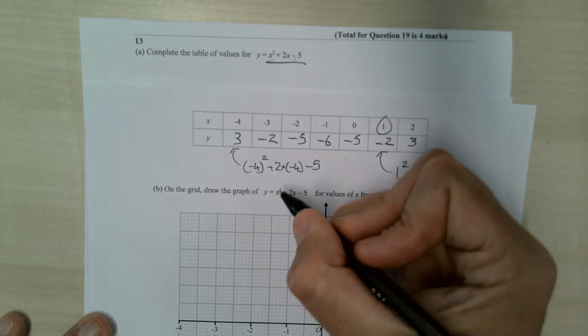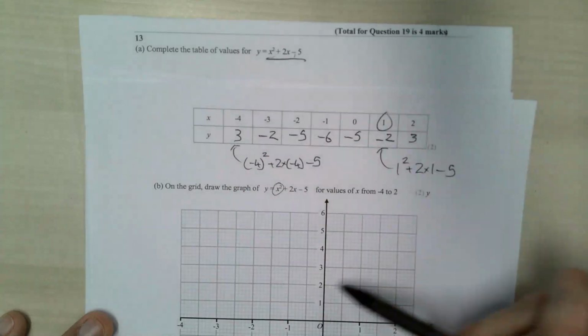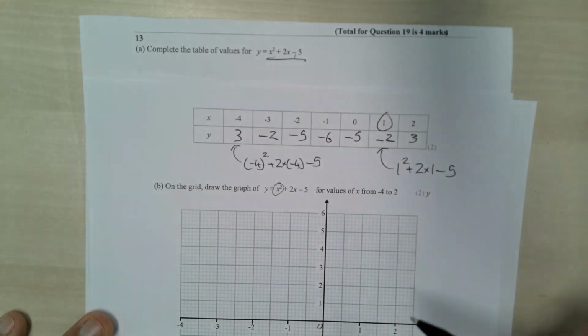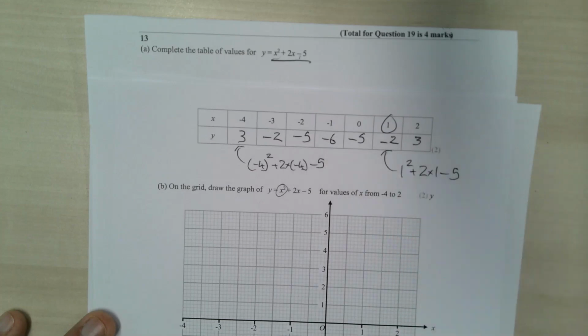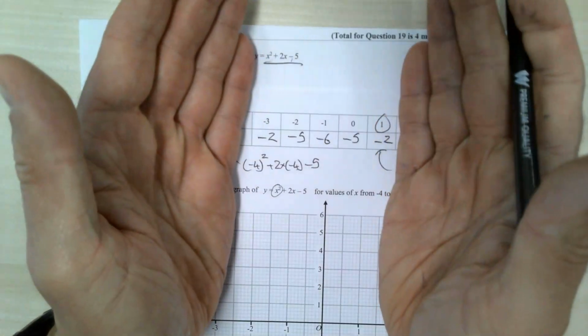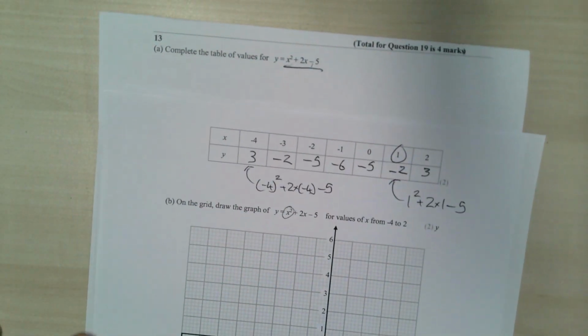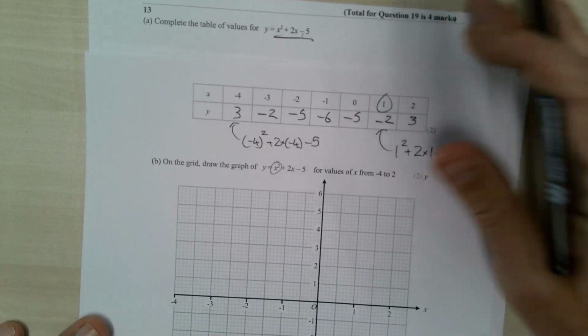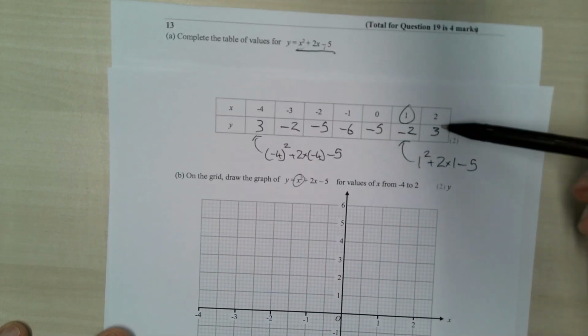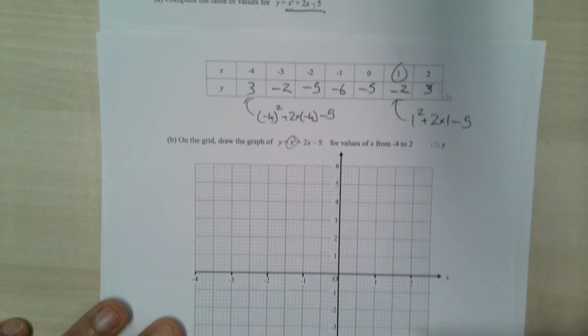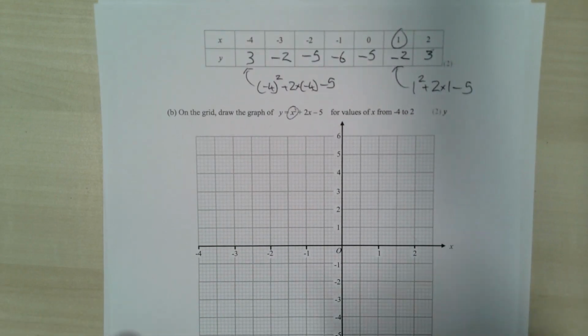Tips with quadratics, okay, I'm expecting it to go down and then back up, or up and then back down. This one's going down and then back up, and there will be a bit of that table somewhere that is symmetrical. All of this table is symmetrical. By luck, we've been given the symmetrical bit, but there's no rule that says we have to. The other tip is these coordinates will fit on this graph grid. If they don't, you've done something wrong.